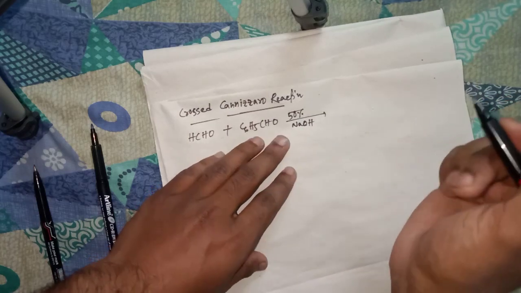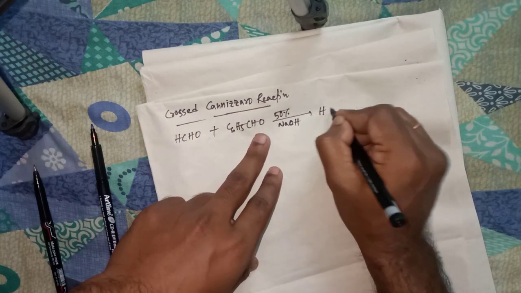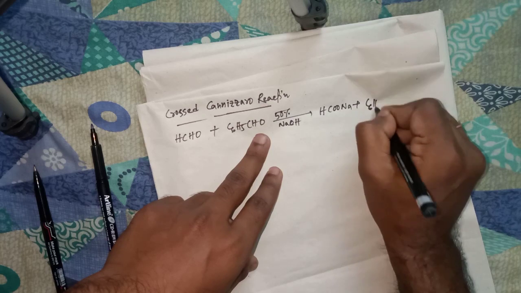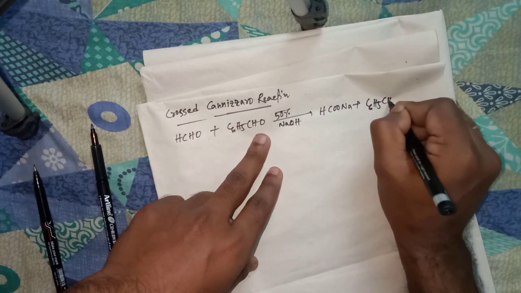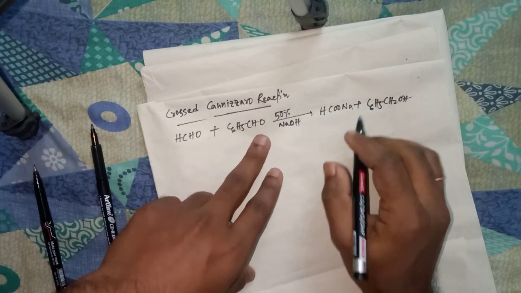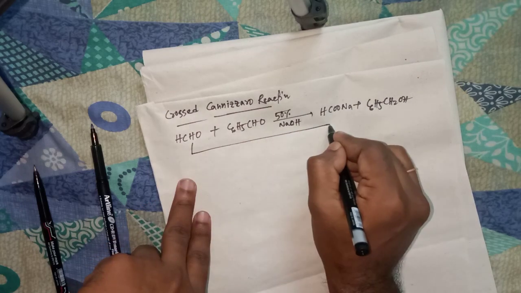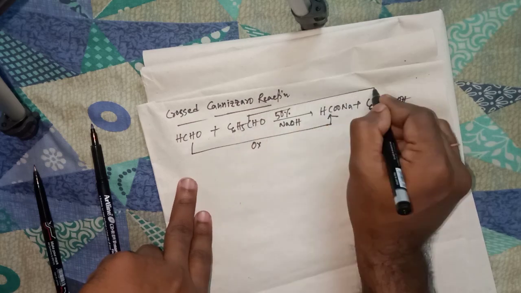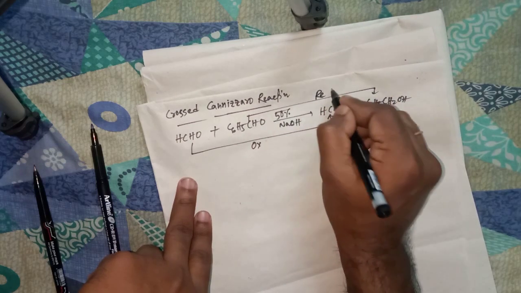It forms HCOONa and C6H5CH2OH. Here we see an oxidation reaction, and here a reduction reaction.